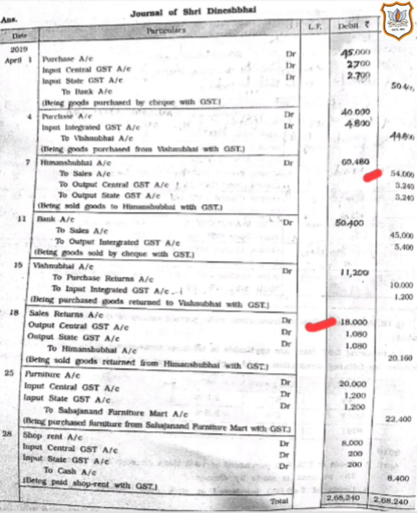So sales return account will be debited by rupees 18,000, and output central GST account will be debited, as here Himanshu Bhai is returning goods to us. So this time output central GST account will be debited to the extent of 1/3. So 1/3 of 3,240 comes to 1,080.